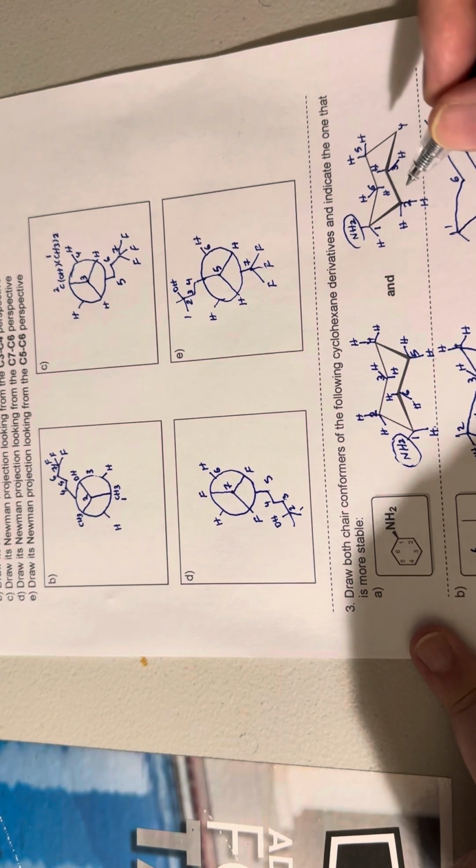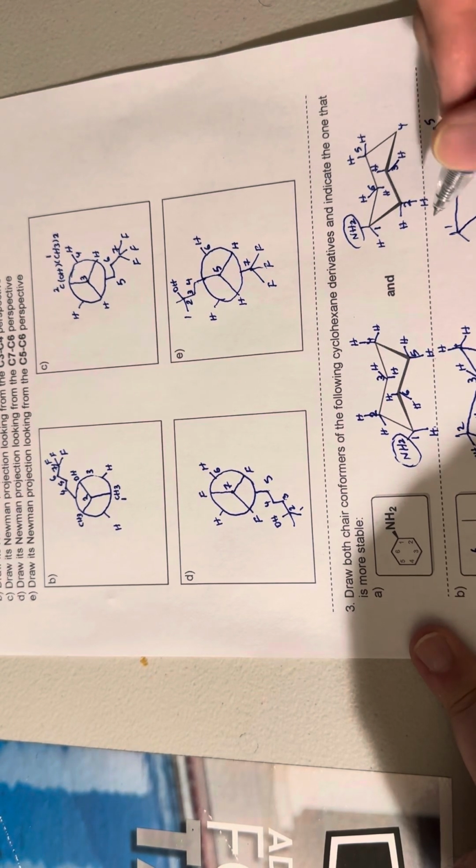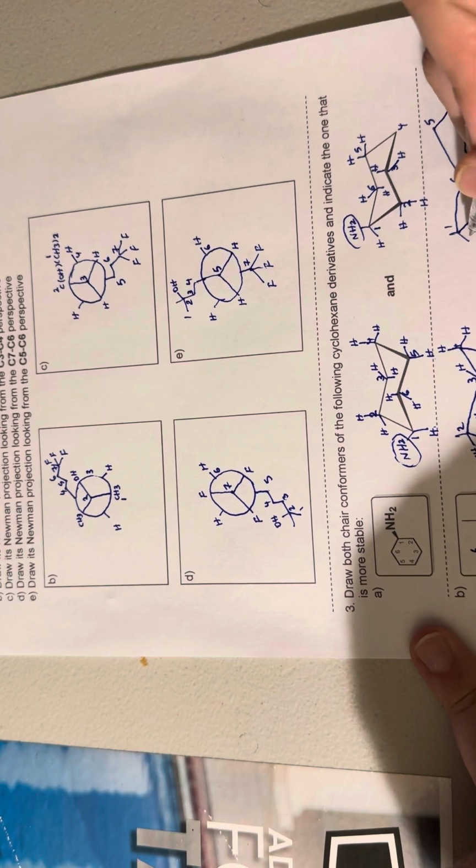So the only possibility for that is being placed as an equatorial branch.